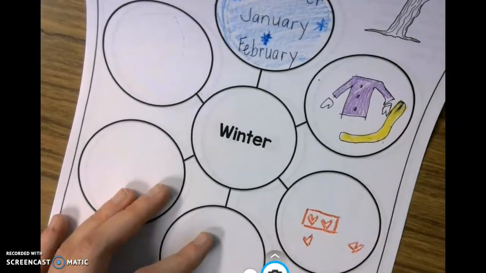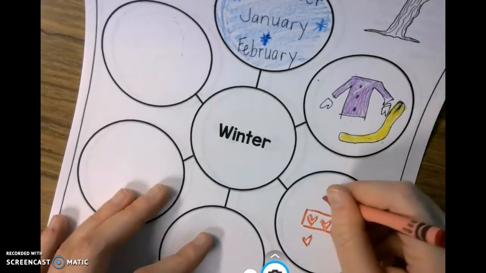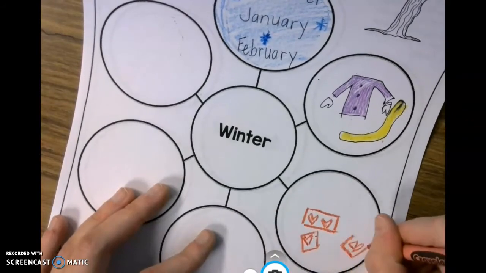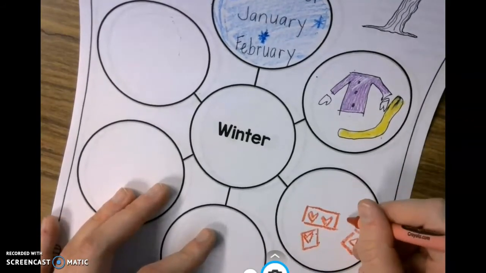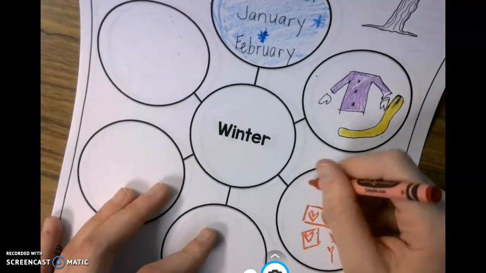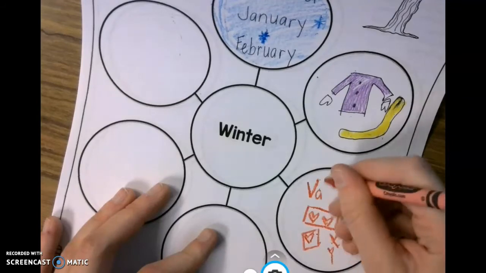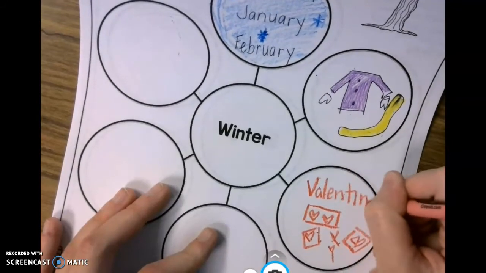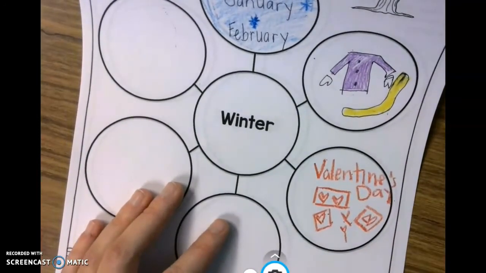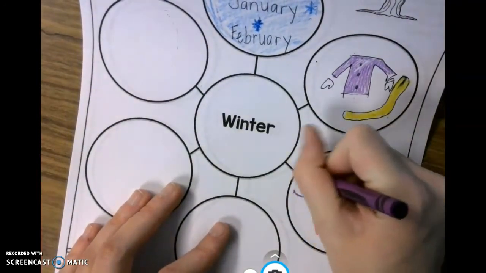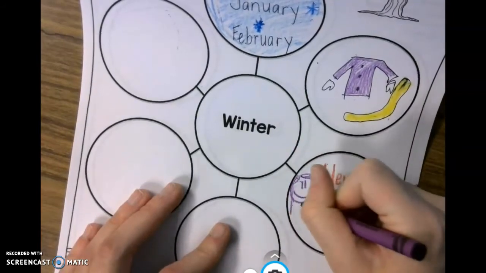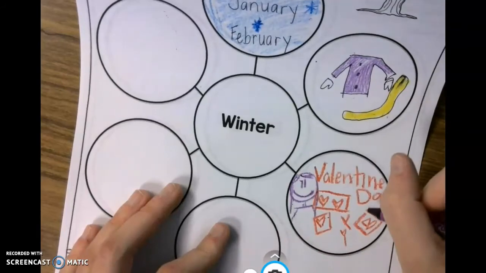Oops. And I don't have pink. I wish I had pink. And then I'm going to draw, you know, the little Valentines you make for your friends. And maybe candy. So like the little candy hearts. And I'll write Valentine's Day, because that's one of the holidays, right? Maybe you want to draw kids being happy next to their Valentine's Day, because that's super fun, right?